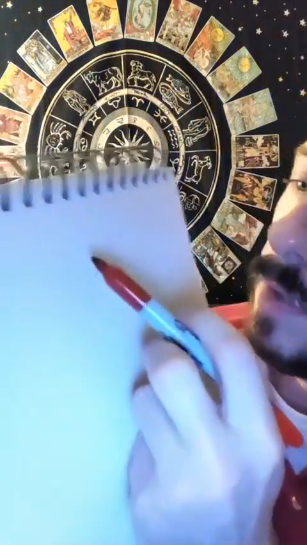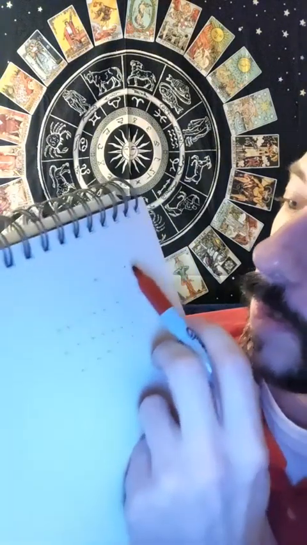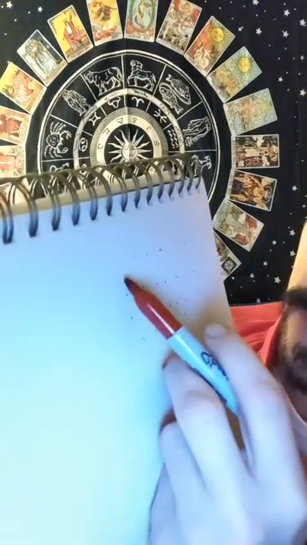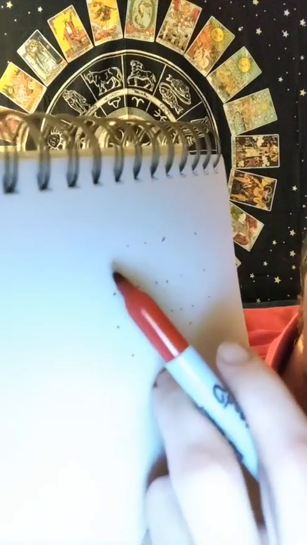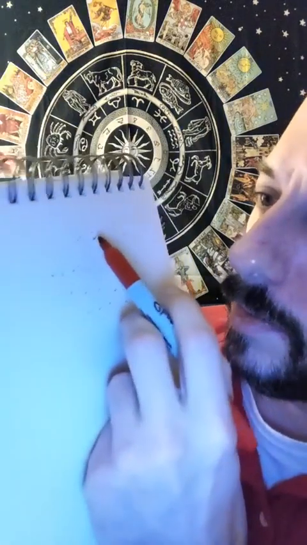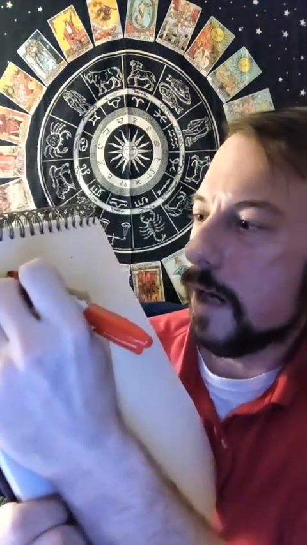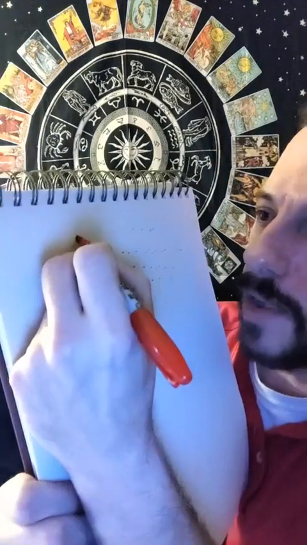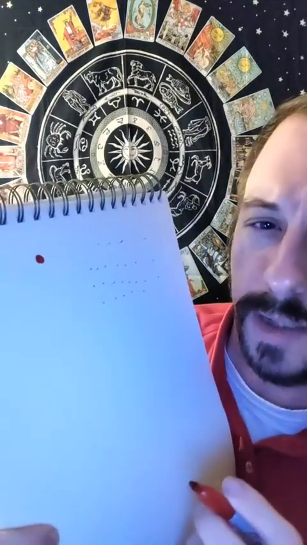So if it's an even number of dots, it becomes 2. If it's an odd number of dots, it becomes 1. And this is going to be used to make a geomantic figure. So the top row has actually 1, 2, 3, 4, 5. 5 is an odd number, so that makes 1 dot. Odd numbers make 1 dot.